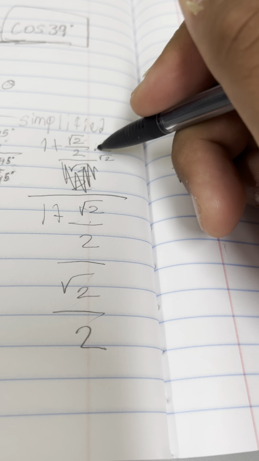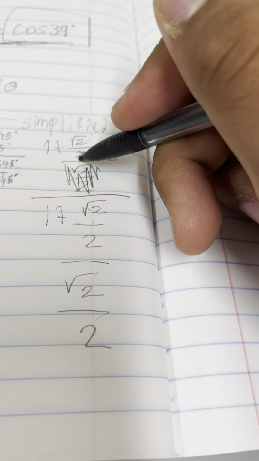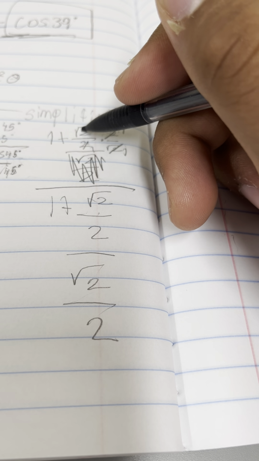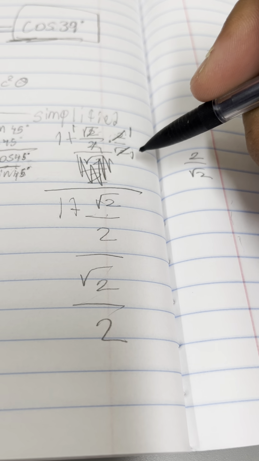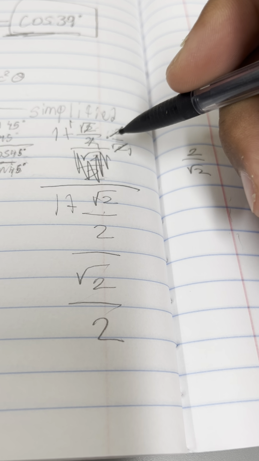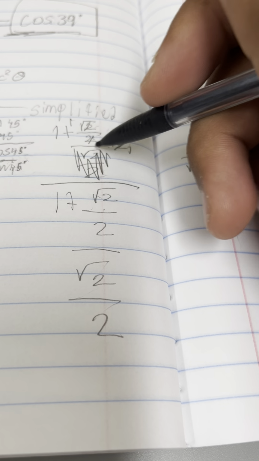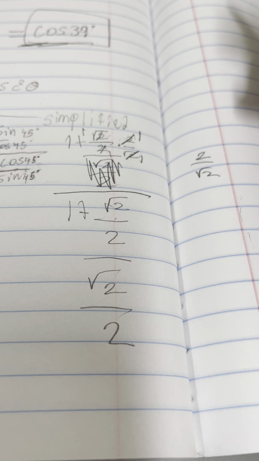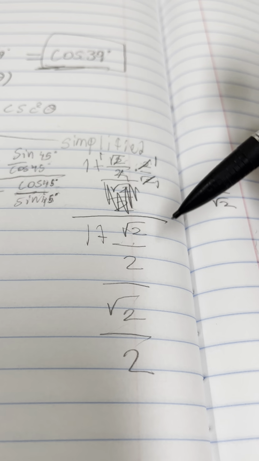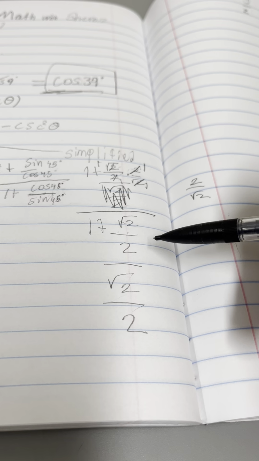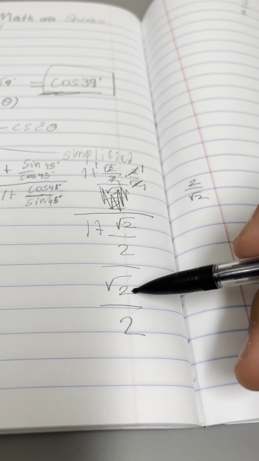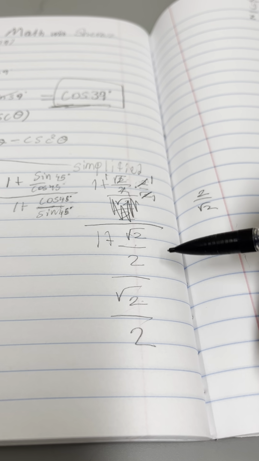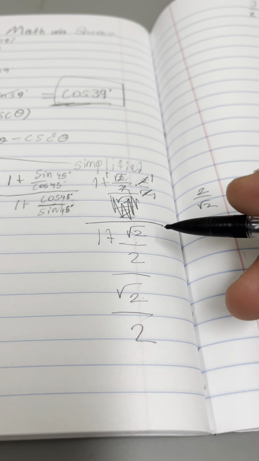And then we can just multiply across. Butterfly method, I like to call it. 1, 1, 1. So this is just 1. 1 times 1 on the top, 1 times 1 on the bottom. So that's just 1. Now let's do the same thing up here. And remember, when you bring this up here, the numerator becomes the denominator, and the denominator becomes the numerator.